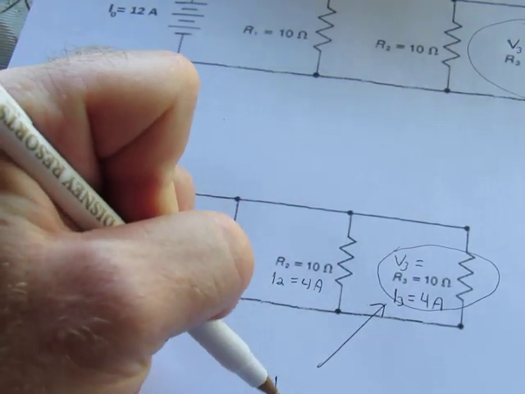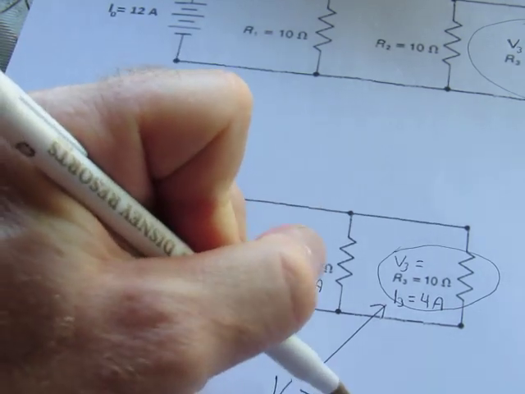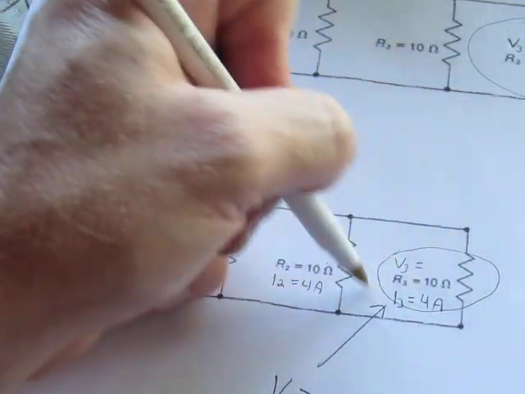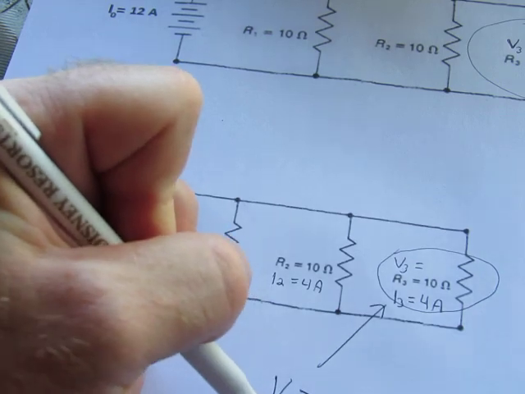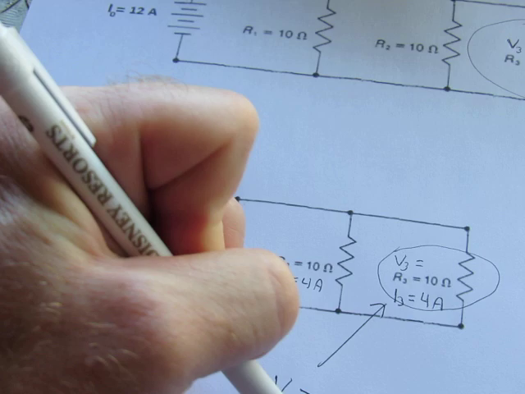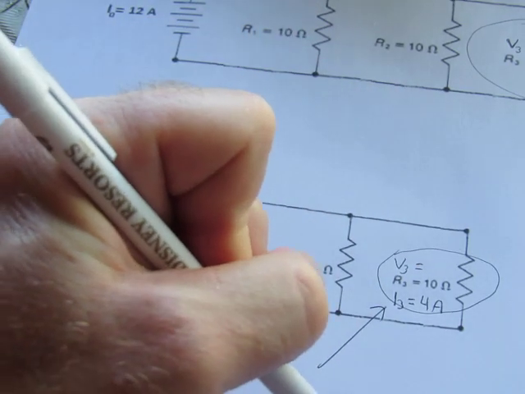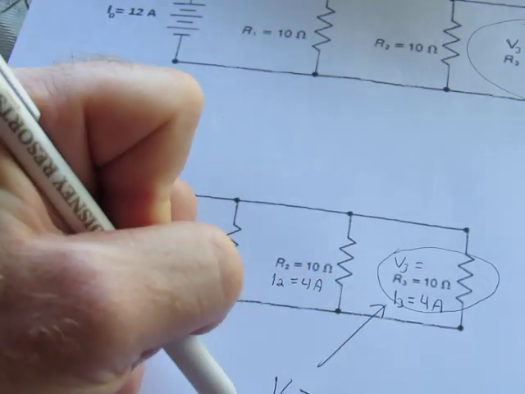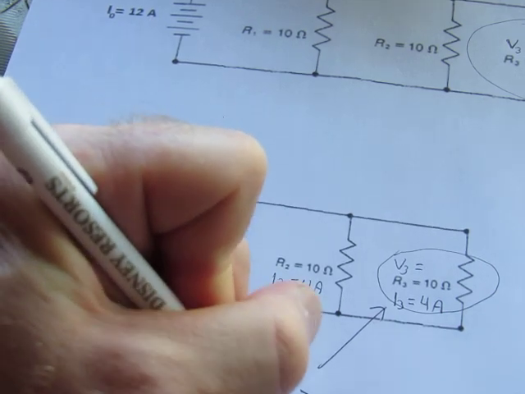So to finish off this question very easily, I'm going to use Ohm's Law right here in this little circle. The voltage is the multiplication of the current, which is 4 amps, by the resistance, which is 10 ohms. It's going to be 40 volts.